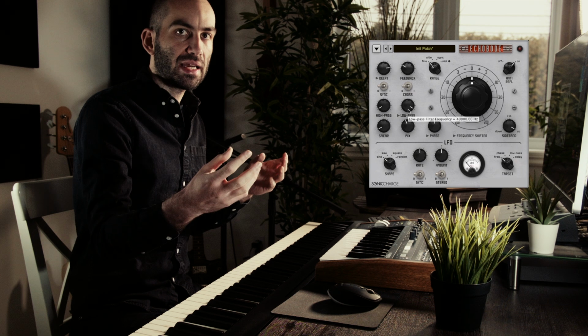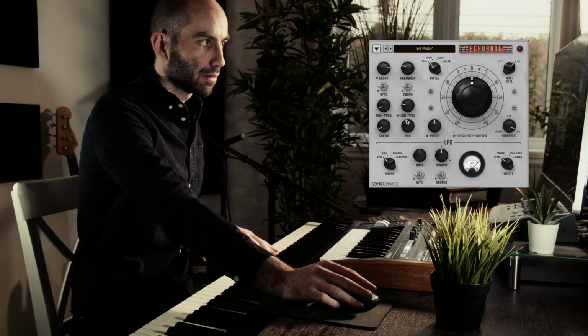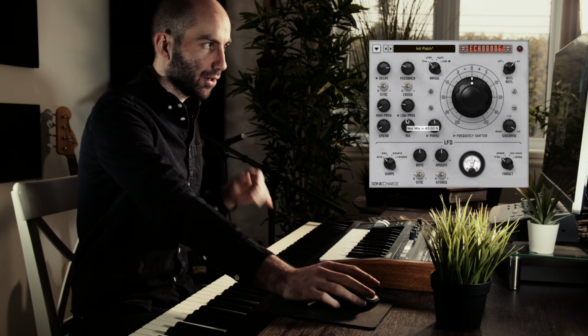Below that we have a high pass and a low pass filter. Again, this is in the feedback cycle. So let's hear that. I can close the low pass filter. So we're getting a much more muted echo.